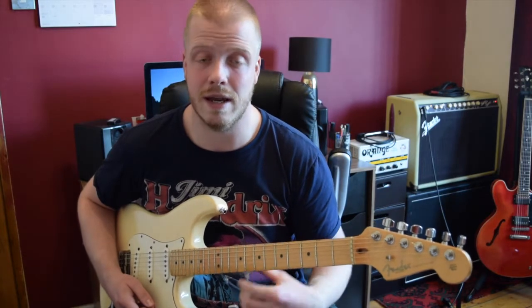It really helps you to see the relationship between the intervals in the melody and the changes, and it also really helps you learn the changes as well. You'll find that if you can do that, it kind of leads you into the next change. You can hear it.